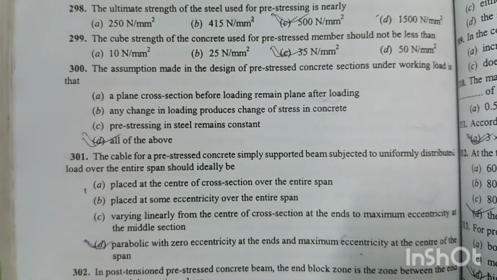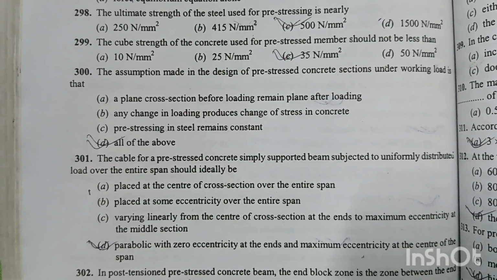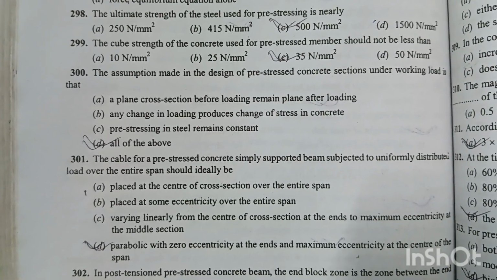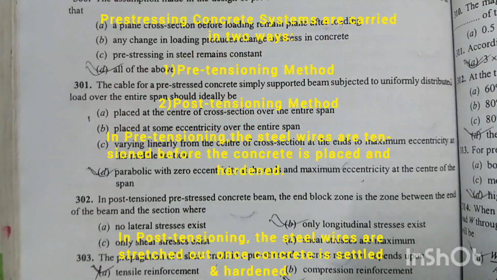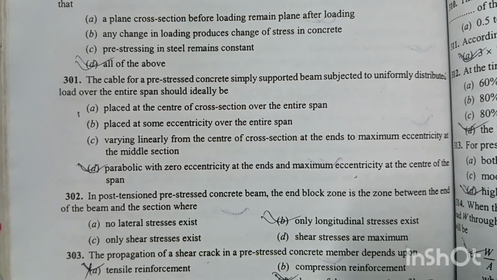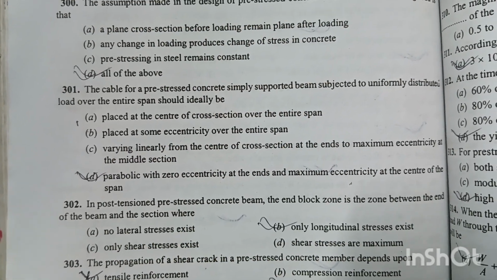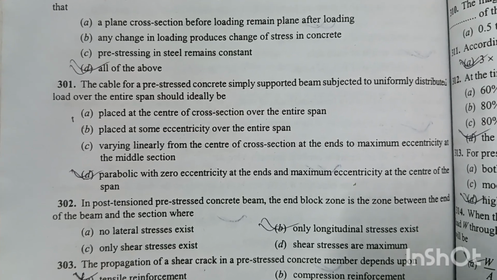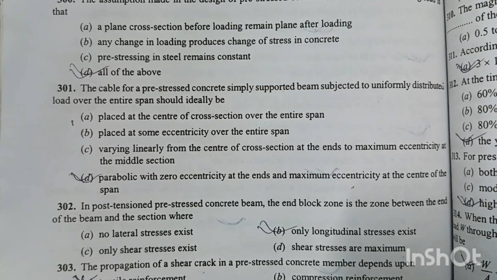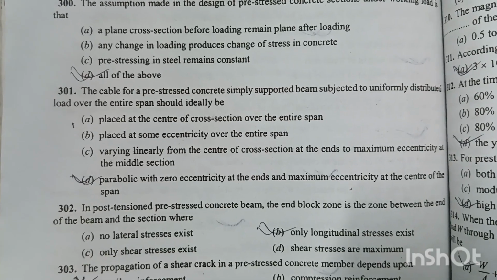Option D is the right answer, parabolic with zero eccentricity at the ends and maximum eccentricity at the center of the span. Question number 302. In the post-tension pre-stressed concrete beam, the end block zone is the zone between the end of the beam and the section where only longitudinal stresses exist. Option B is the right answer.